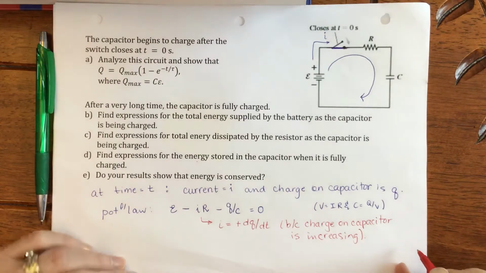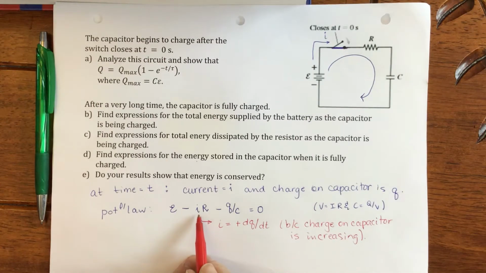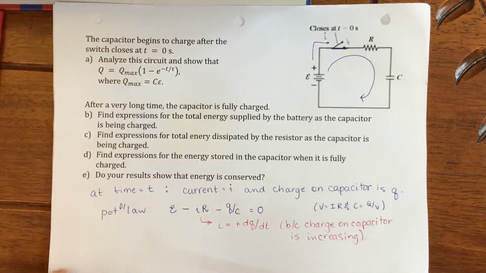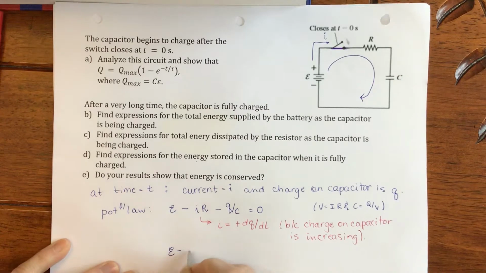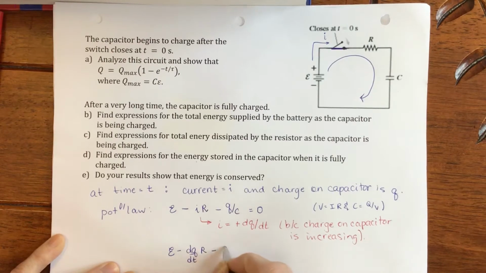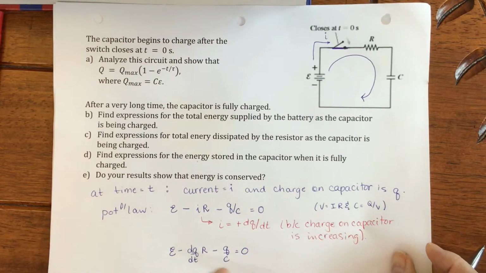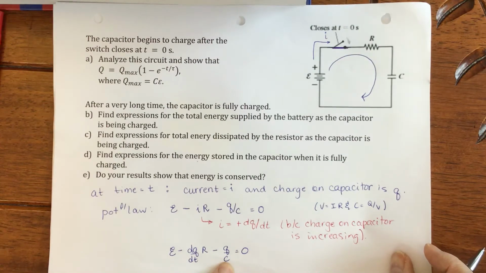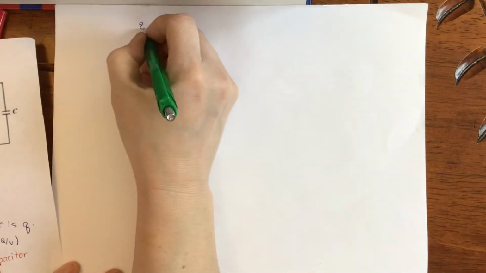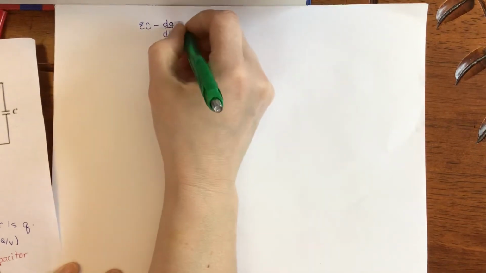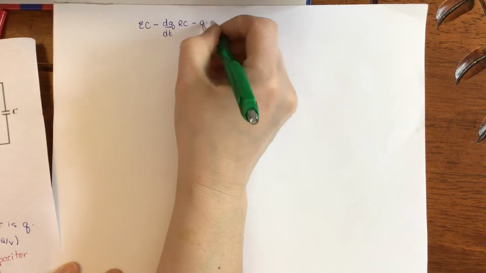So now we have a solvable problem. What we have to do is put our dq over dt in here, and then we'll solve that expression for q. So now we just move on to a calculus problem. So epsilon minus dq over dt times R minus q over C equals 0. First thing let's do with this problem is let's get the C out of the denominator. So we'll multiply through on both sides by C. That gives us epsilon times C minus dq over dt times RC minus q equals 0.